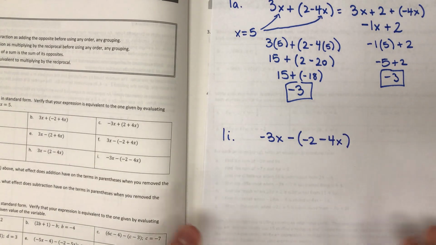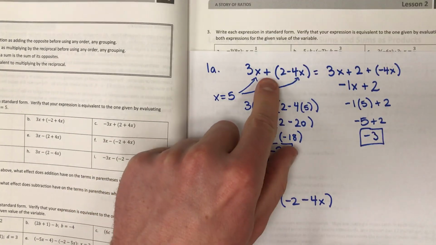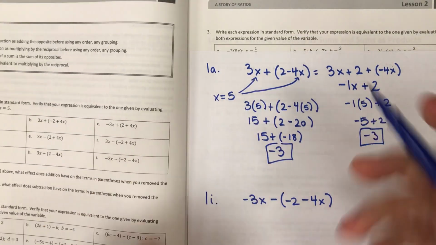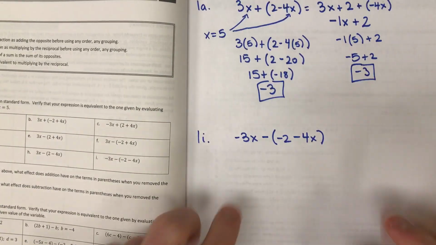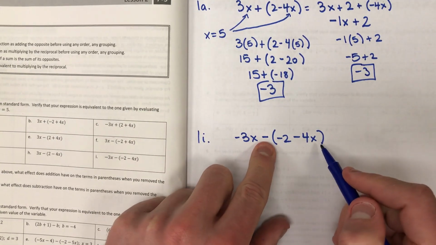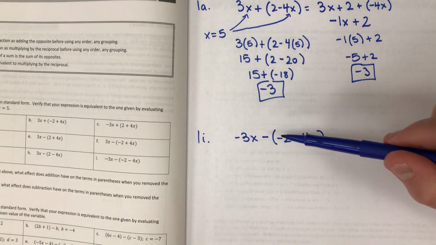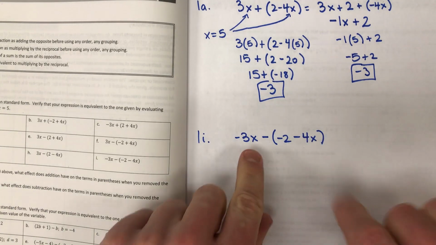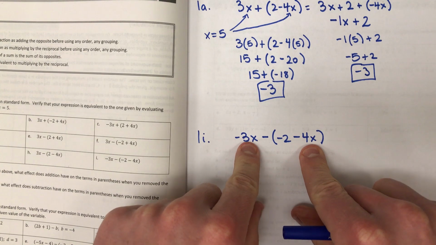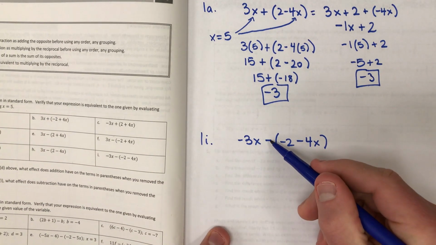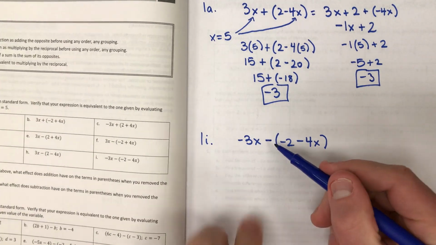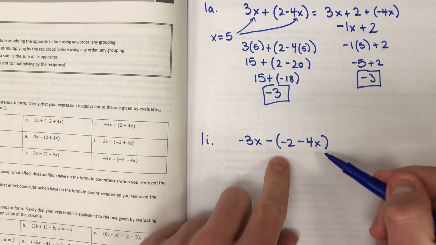Now see, this one's different than the previous one because we just had a plus sign before the quantity in the parentheses, which allowed us to just sort of get rid of them. Here, we're subtracting this whole quantity. And if we want to get rid of these parentheses so that we can combine these two like terms, the two terms with x's in them, we have to really think about what subtracting everything inside this quantity does.